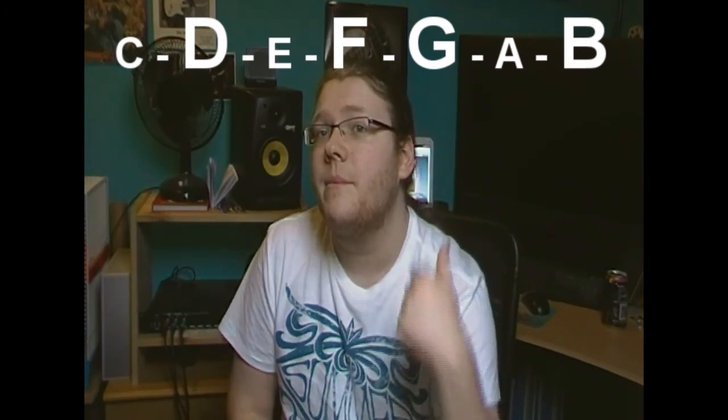And then when you get to the B diminished, you get to what's called a B half diminished, but skip that. So yeah, now you should know how to form your triad chords and your 7th chords. It's really that simple.